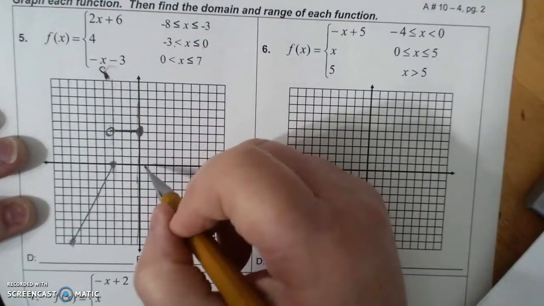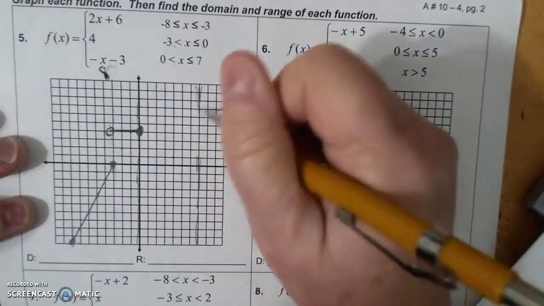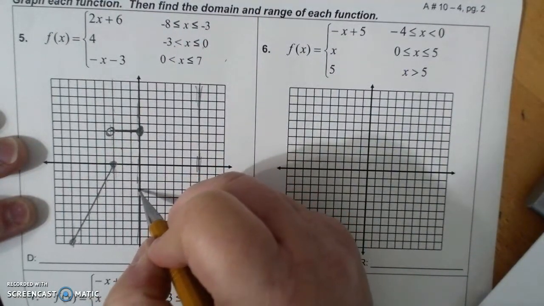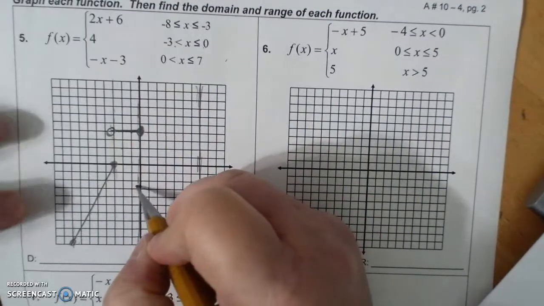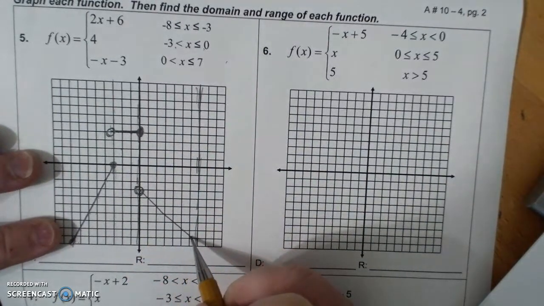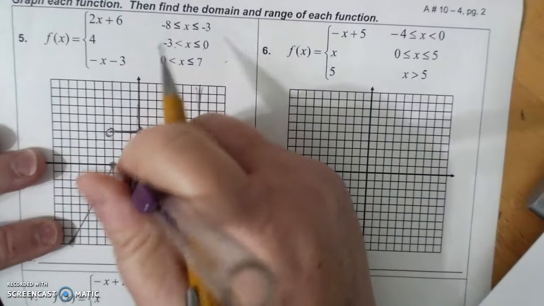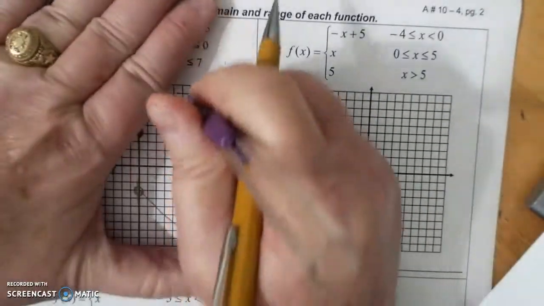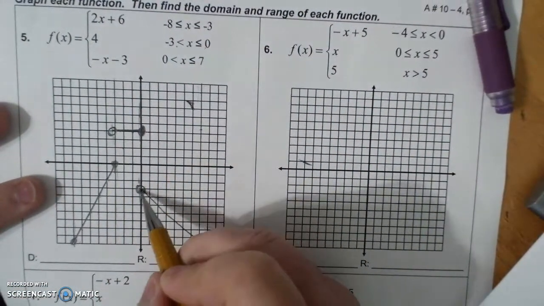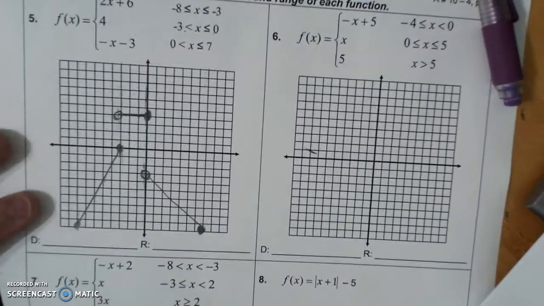And then from 0 to 7, 1, 2, 3, 4, 5, 6, 7, and I build a fence, and I start at -3. 1, 2, 3. And I'm going down, and at 0 it's an open, and then down, and at 7 it's a closed. Now it stays a function because we have closed dot and open dot, closed dot and open dot. If there were closed dots on top of each other, it wouldn't be a function.